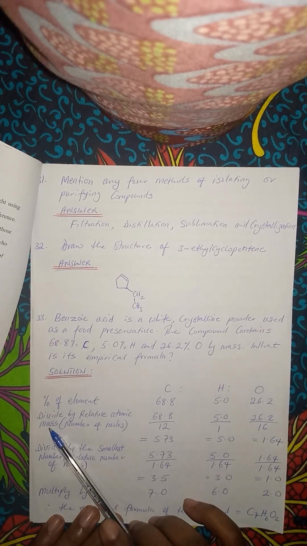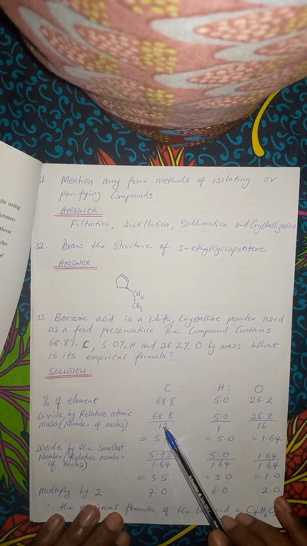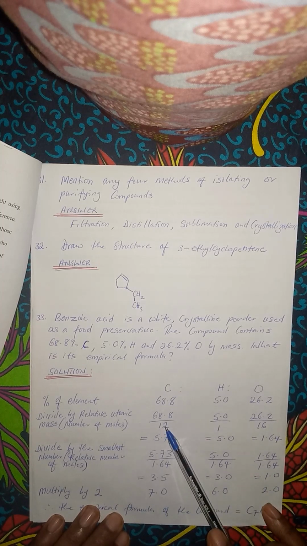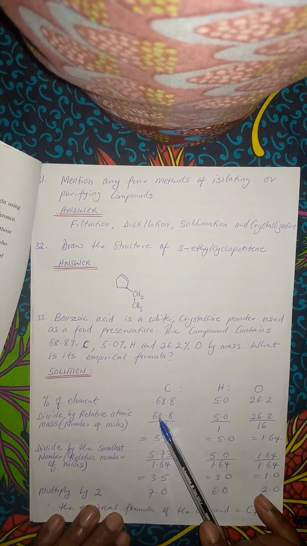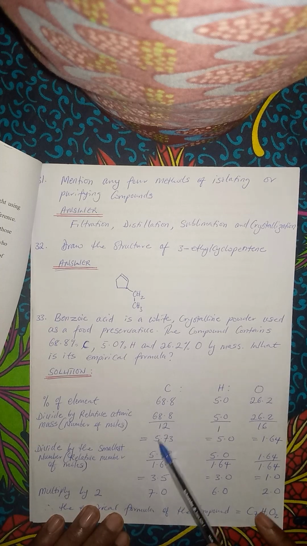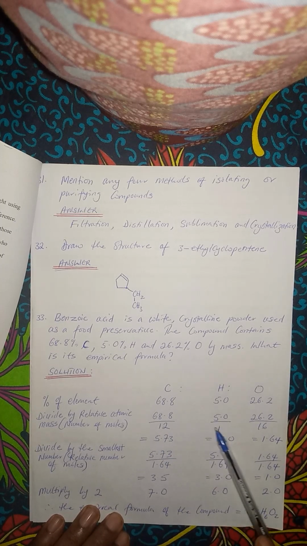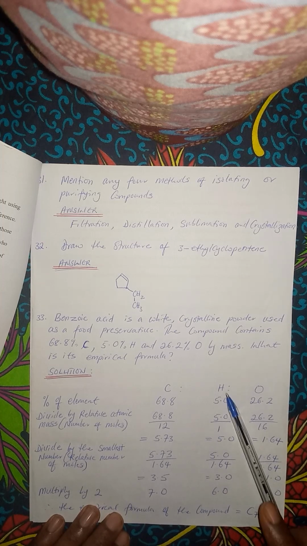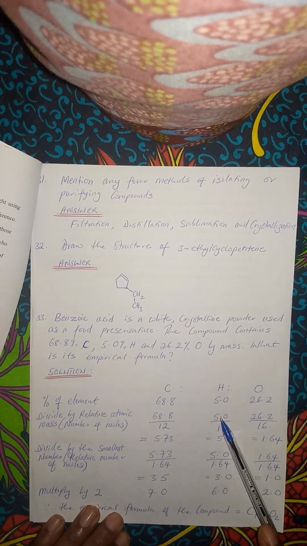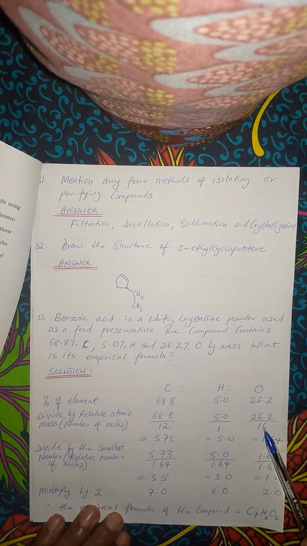Divide by relative atomic mass. The relative atomic mass of carbon is 12, so you divide 68.8 by 12 and you have 5.73. The relative atomic mass of hydrogen is 1, so 5.0 divided by 1 gives you 5. The relative atomic mass of oxygen is 16, so 26.2 divided by 16 gives you 1.64.